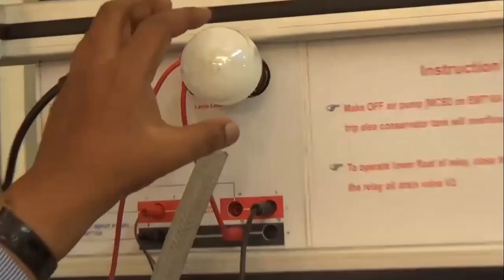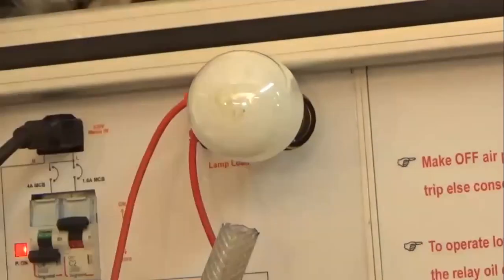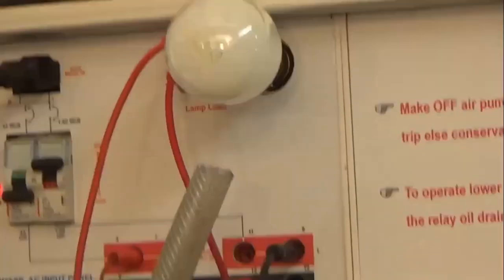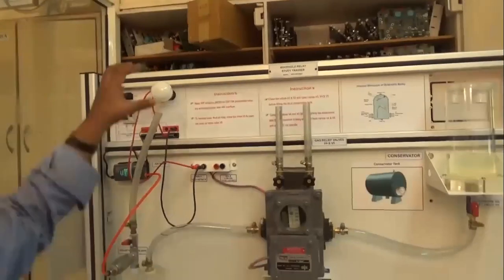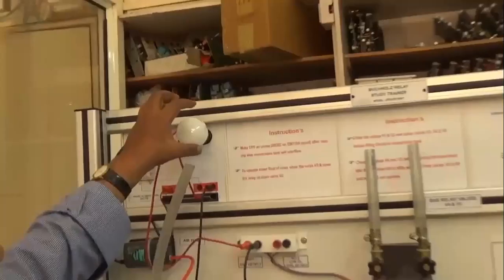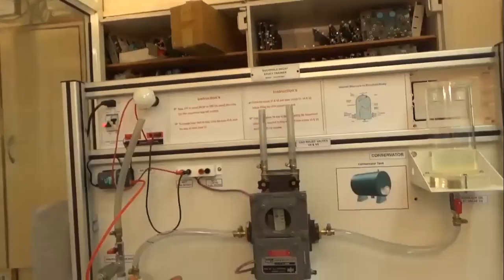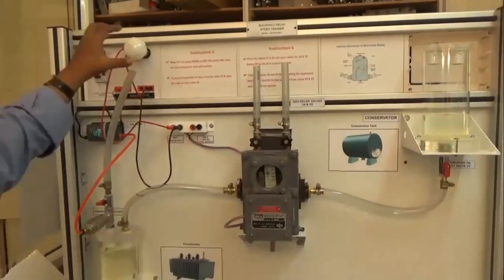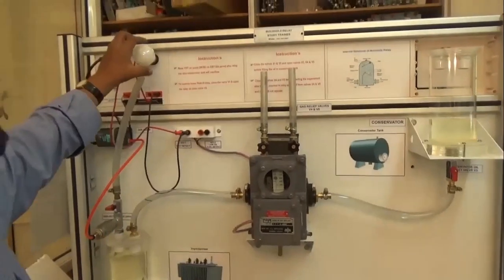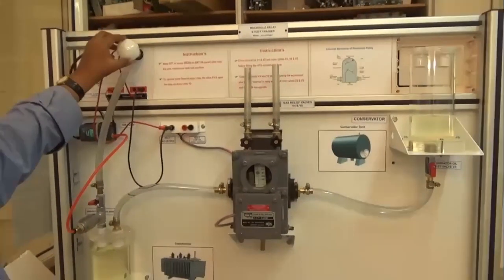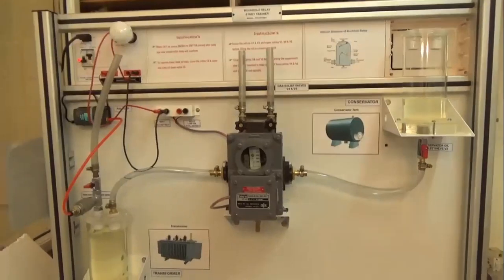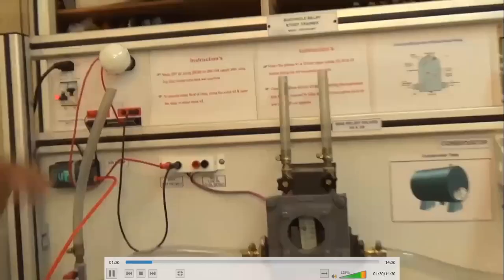That is for if we create any fault in this relay, the lamp will give an indication that a fault has been created, and the engineers will immediately come and rectify that fault. For that purpose, we have put one 40-watt fluorescent lamp. Some connections are also given.